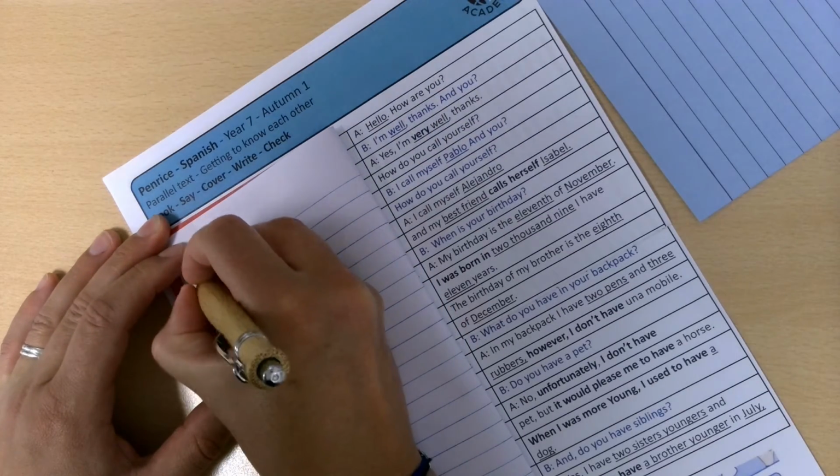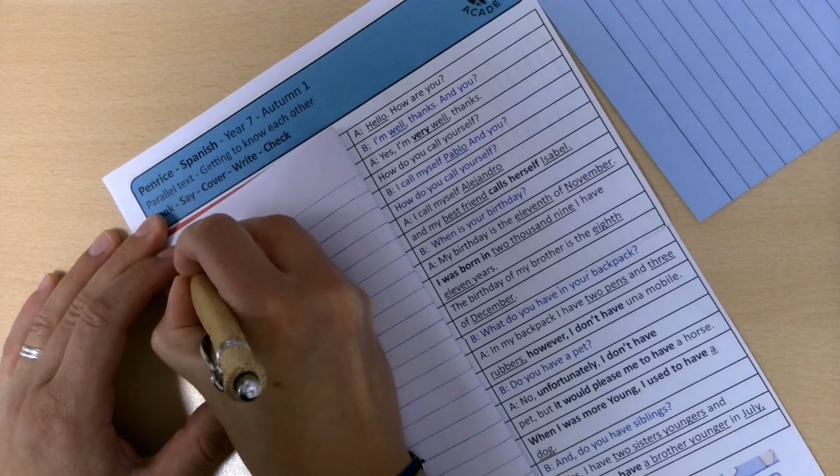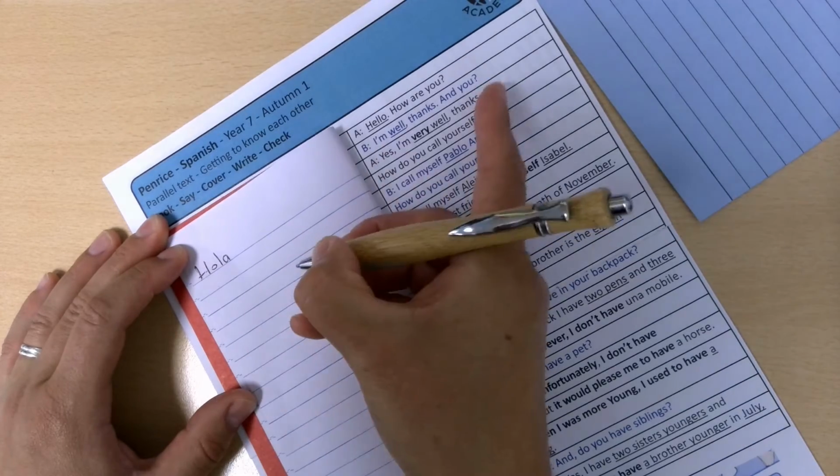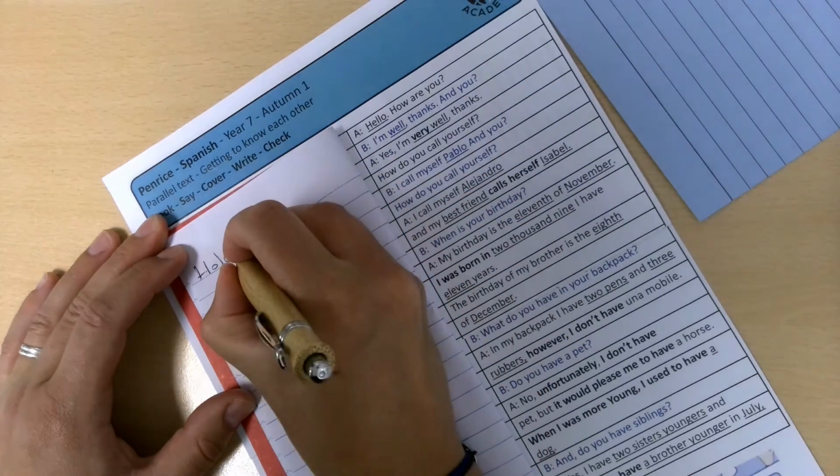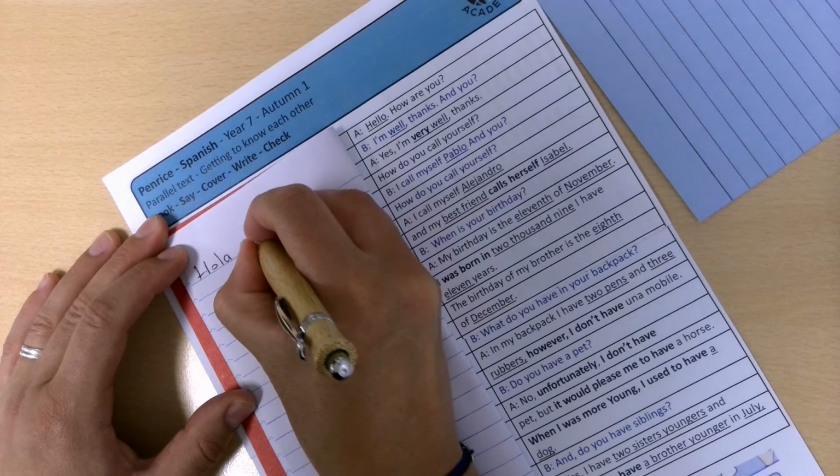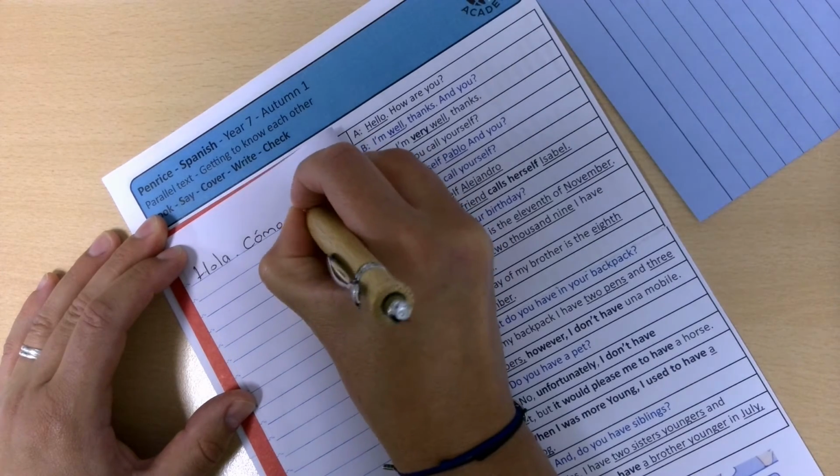Hello, I know that one. It's hola. So I'm going to write that in nice and clearly. How are you? Oh, I can remember this. I've done this quite a lot in class. ¿Cómo estás?